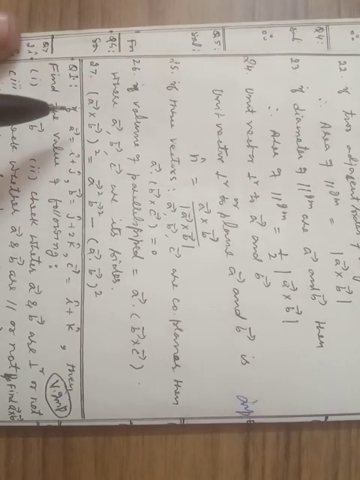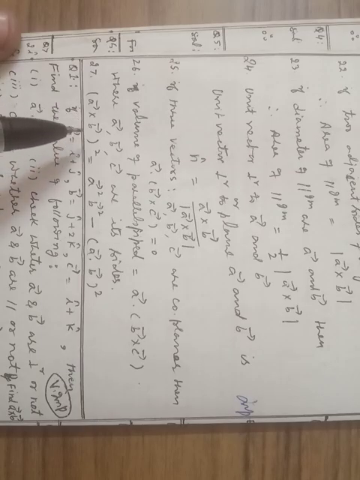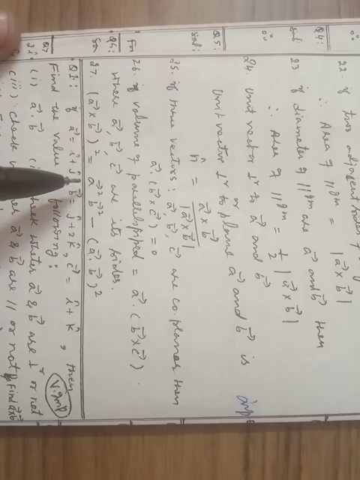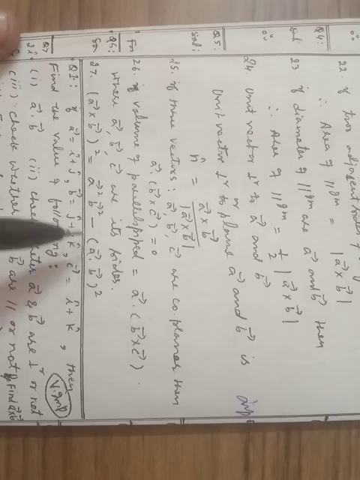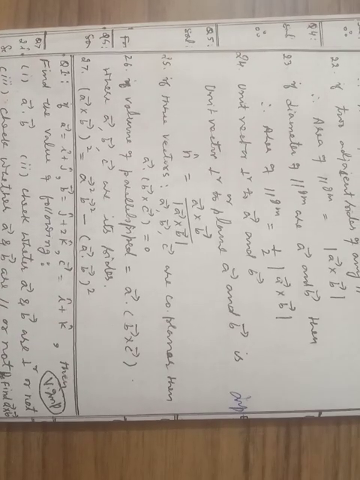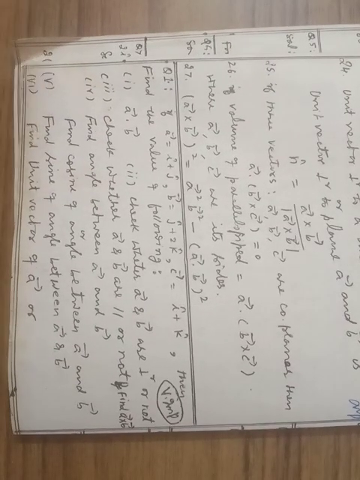Remember formula 27: a cross b whole square is equal to vector a square vector b square minus a dot b whole square. Now I will try to understand this formula with the help of the following example.